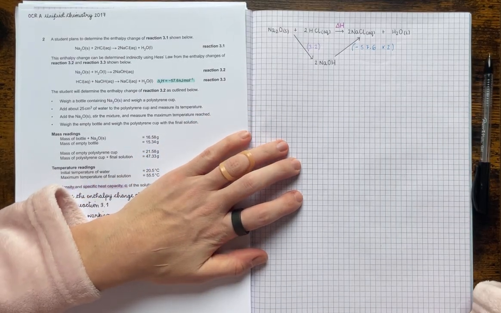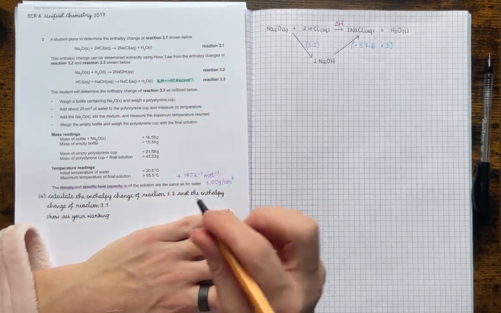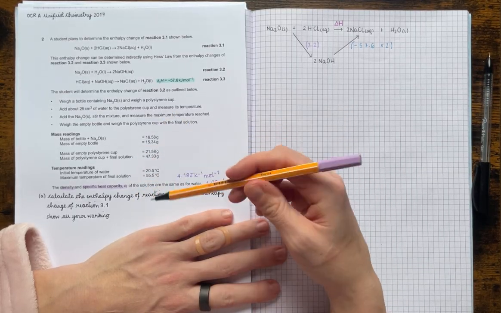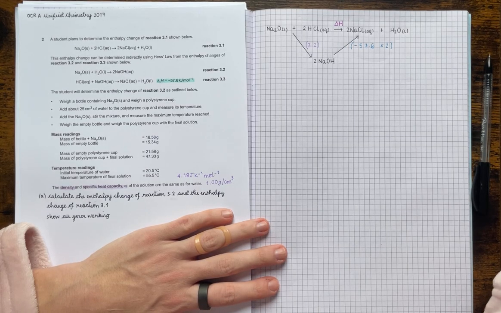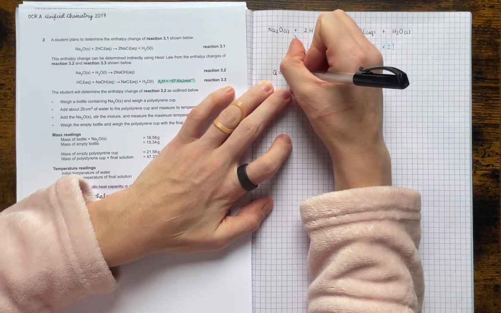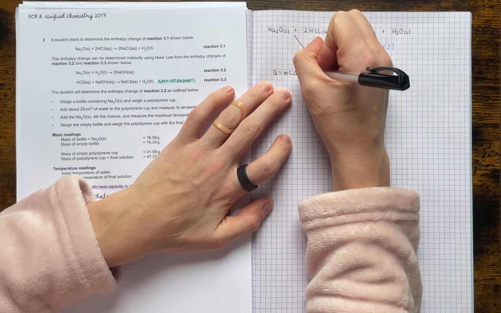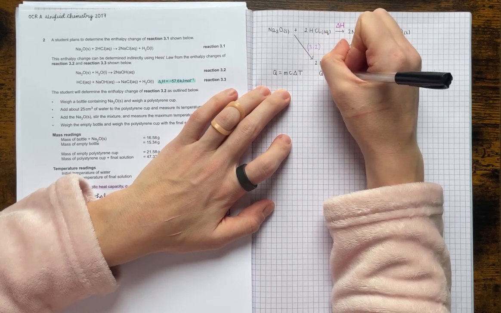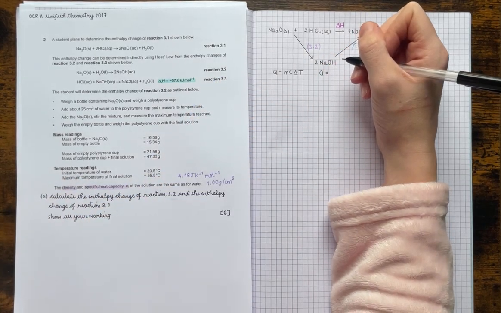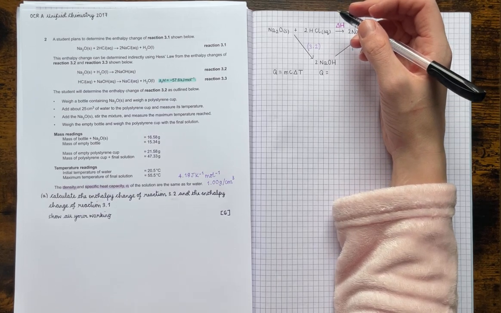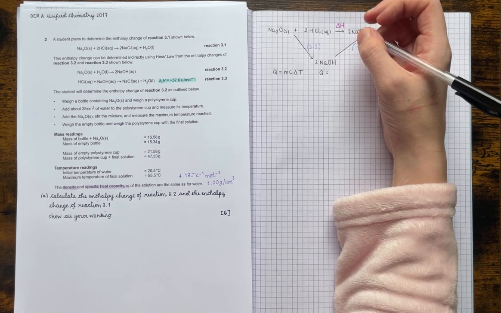Now, in terms of the practical information, we can work out a few things based on this information, and again, you could do this first, or you can do it as and when you want to or need to as a part of your calculations. But let's just start by writing that Q is equal to MC delta T. In terms of the M in our Q is MC delta T, it would be the mass of whatever substance is experiencing the temperature change. So it's going to be the mass of the solution in the polystyrene cup.